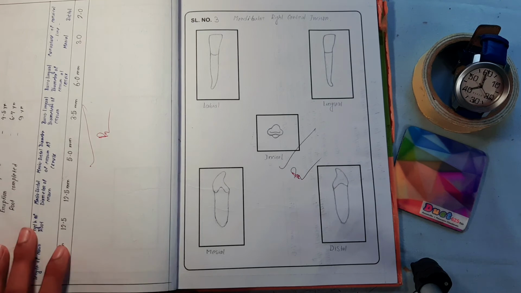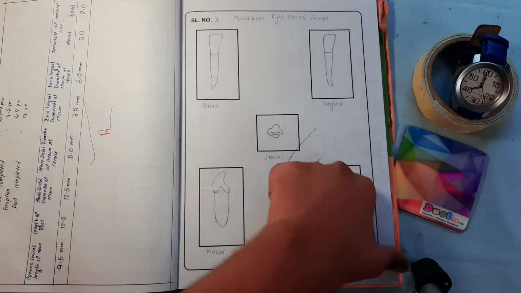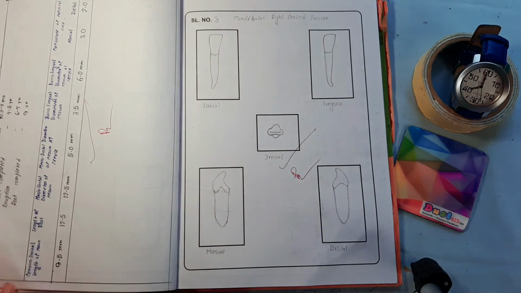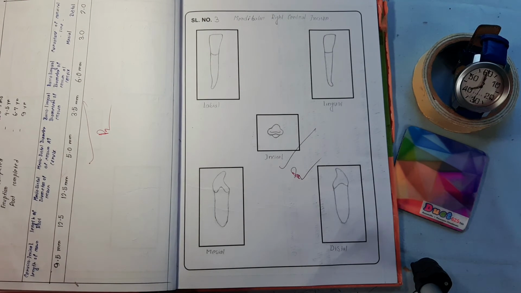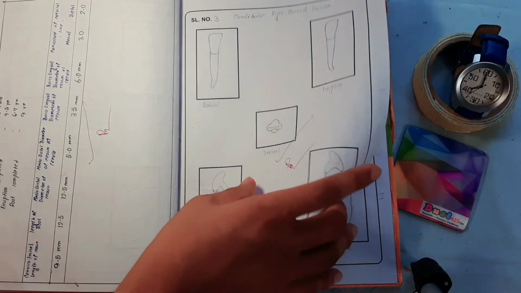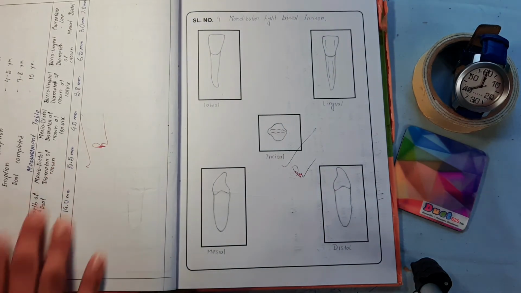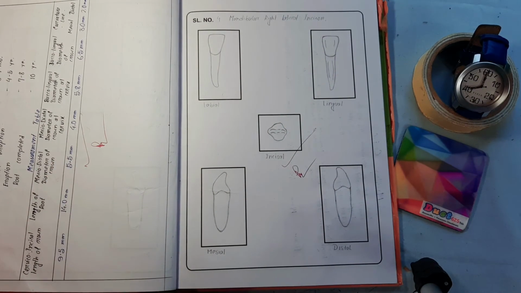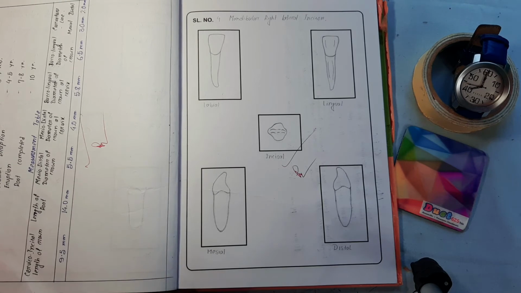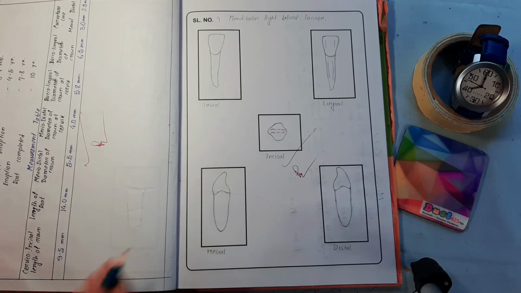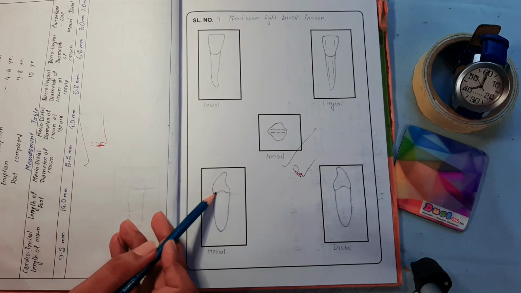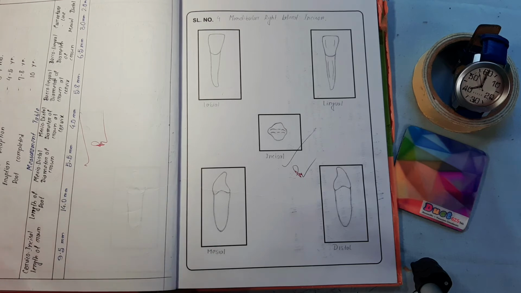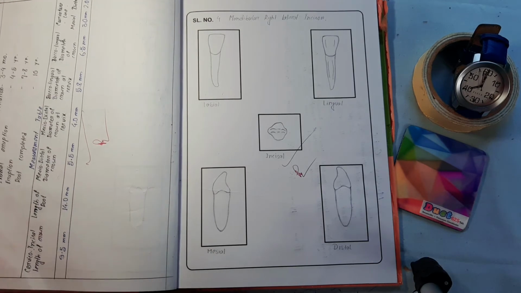These are single rooted teeth. We can see only a single root in these teeth. This is the mandibular right central incisor, and these are small teeth in their dimensions. Here is the mandibular right lateral incisor. In the mesial and distal aspects we can differentiate that in the mesial aspect the cervical line has more curvature than in the distal aspect. You can find this in every tooth.